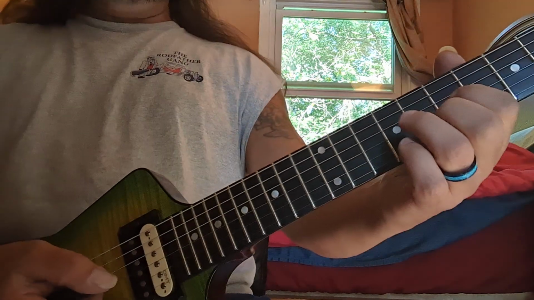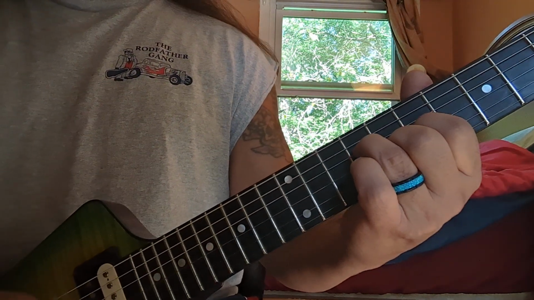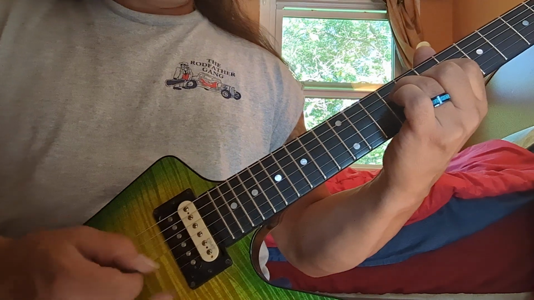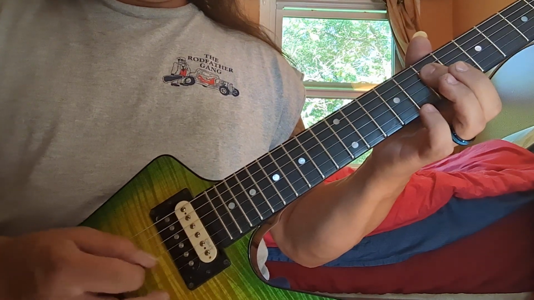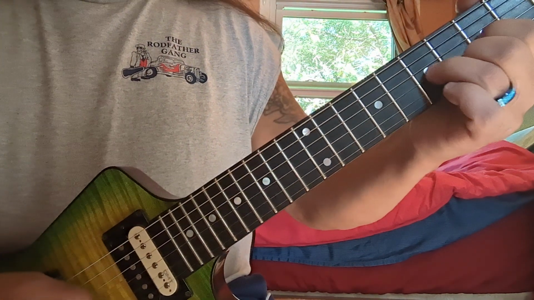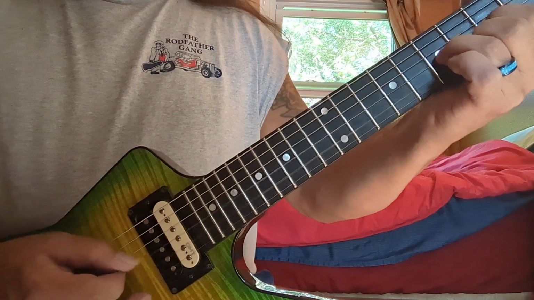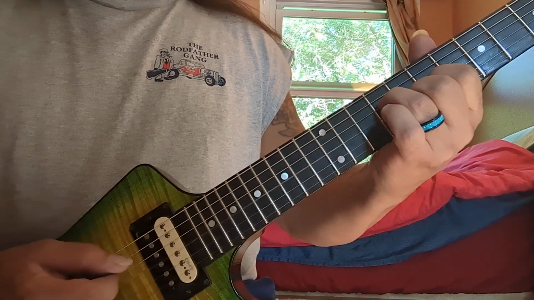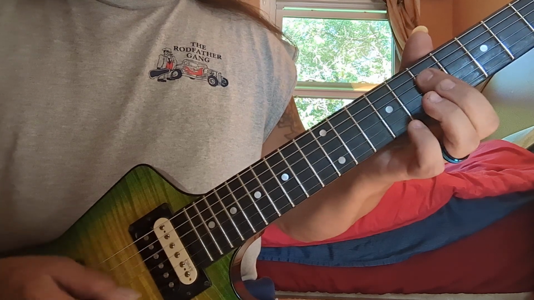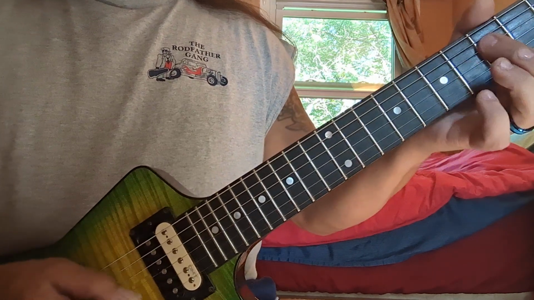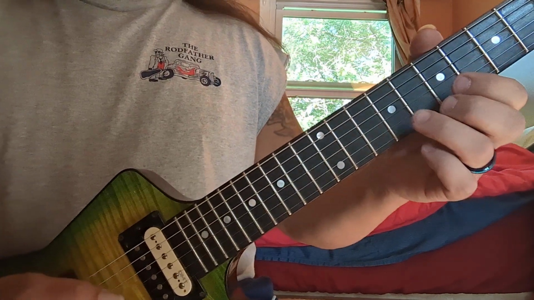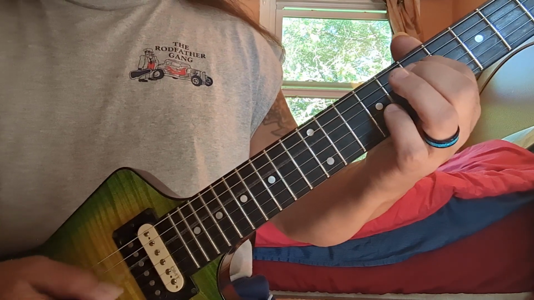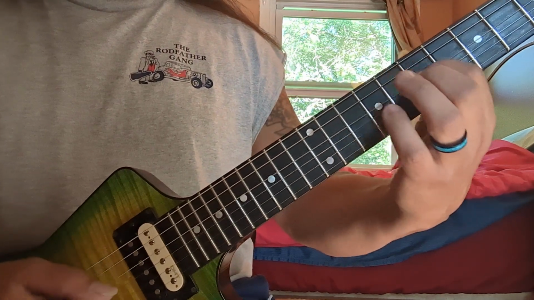Then what I do later on is I arpeggiate the chords. Then I bring in the octave to the low note.